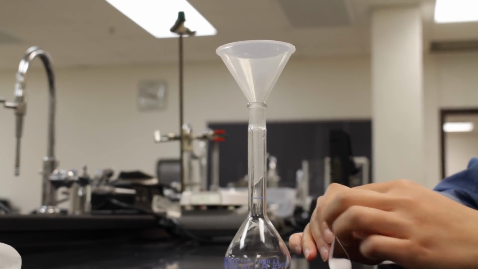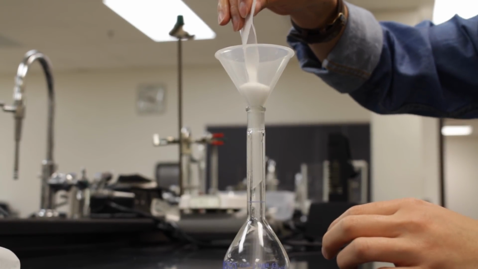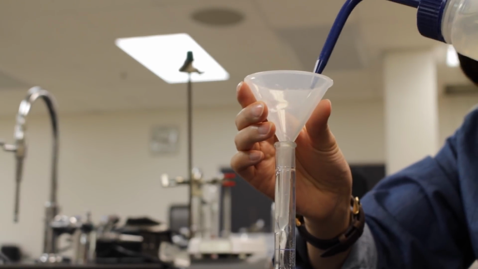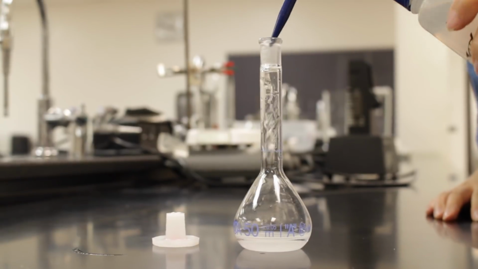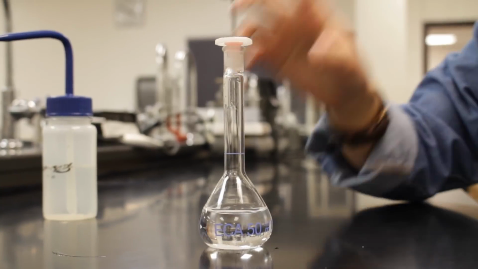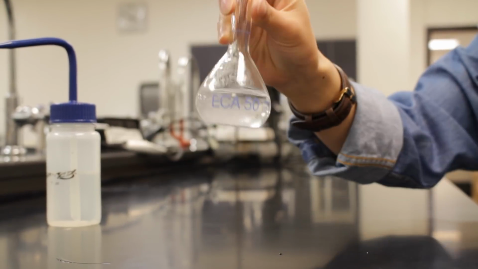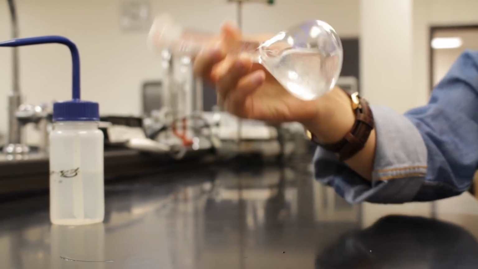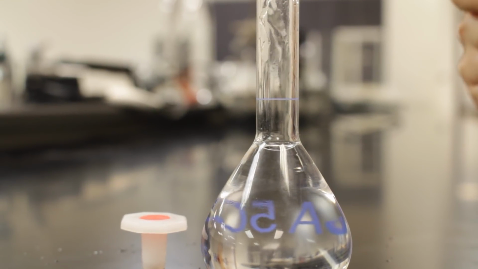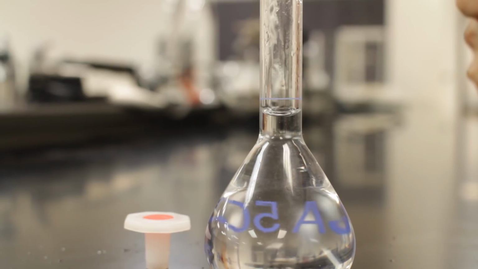Using a funnel, transfer the sugar into a 50 milliliter volumetric flask. Rinse the funnel with distilled water to wash any clinging sugar. Fill the flask about 3/4 full with distilled water. Cap the flask, invert, and shake well until the sugar is dissolved. After the sugar is completely dissolved, fill the flask with distilled water until the bottom of the meniscus sits on the tick mark.